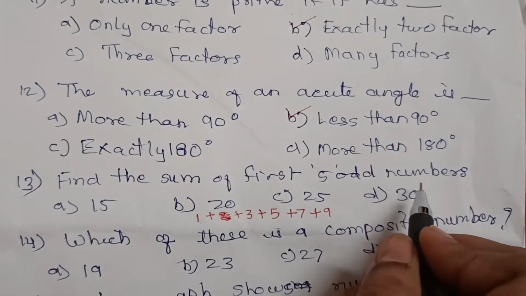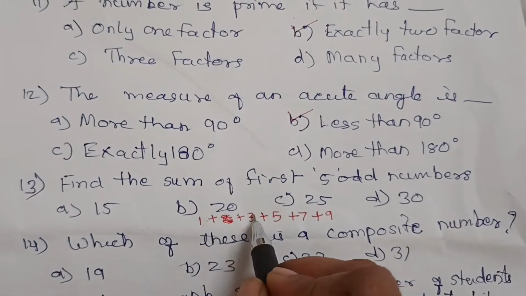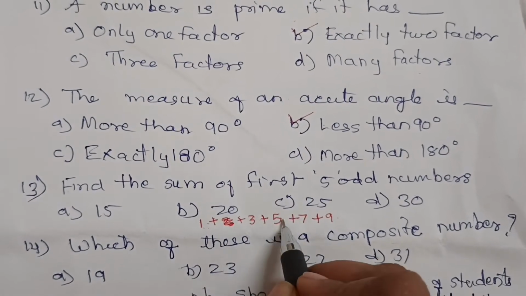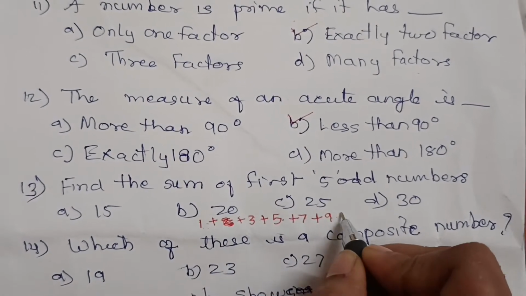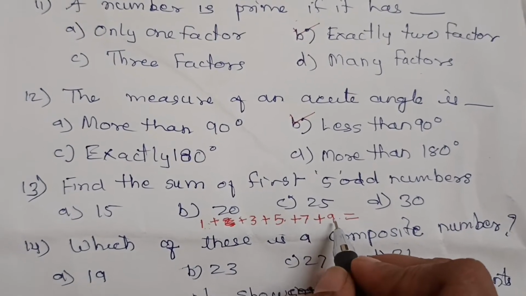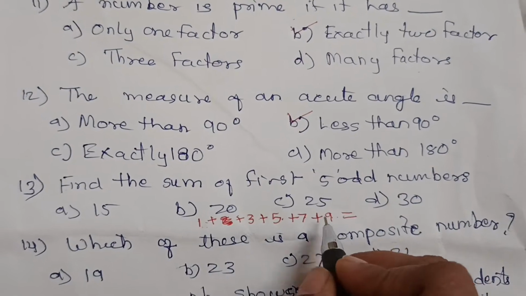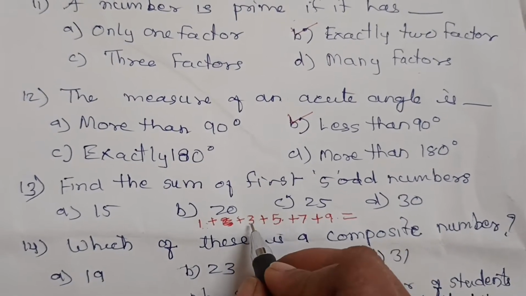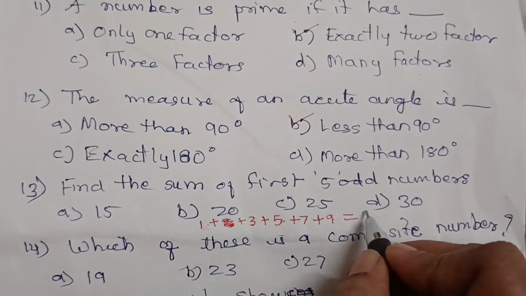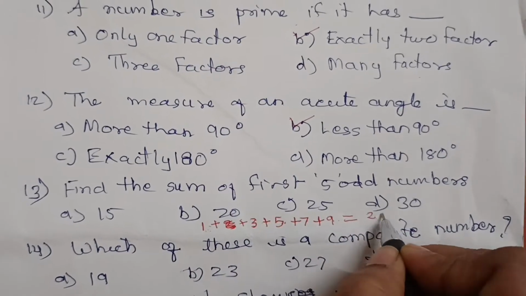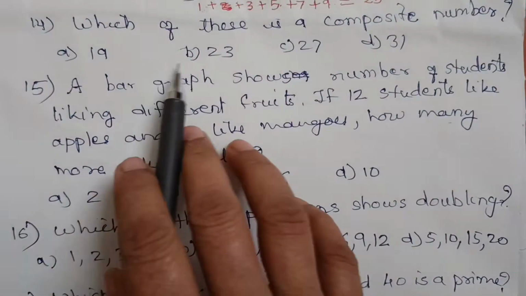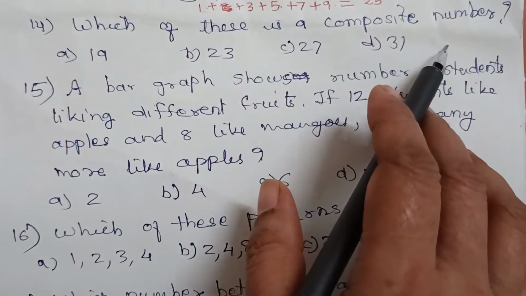Find the sum of the first 5 odd numbers. 1 plus 3 plus 5 plus 7 plus 9. These are the odd numbers, first 5 odd numbers. So 7 plus 9 is 16, 16 plus 5 is 21, 21 plus 3 is 24, plus 1 is 25. So the correct option is option C 25.